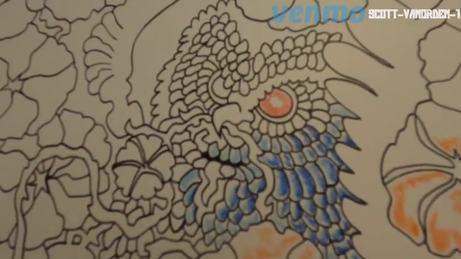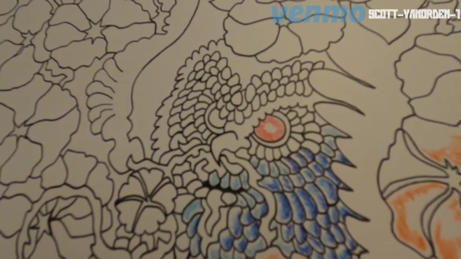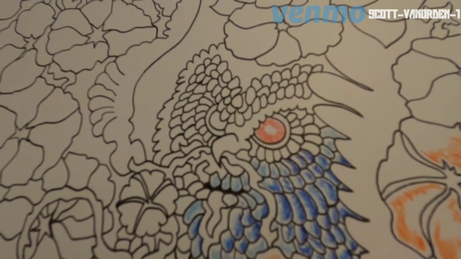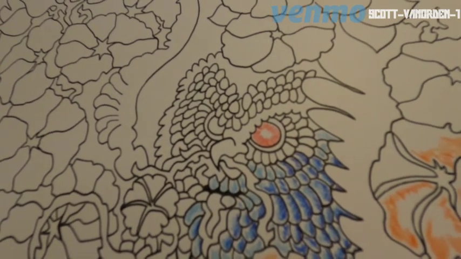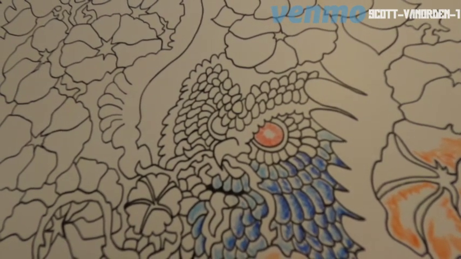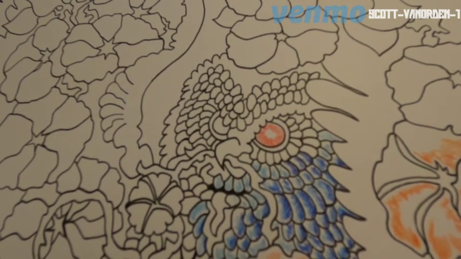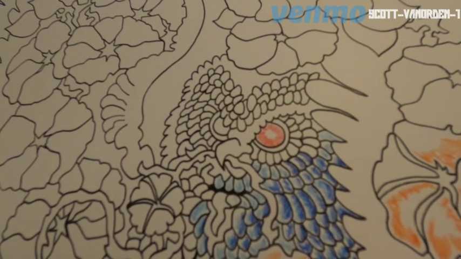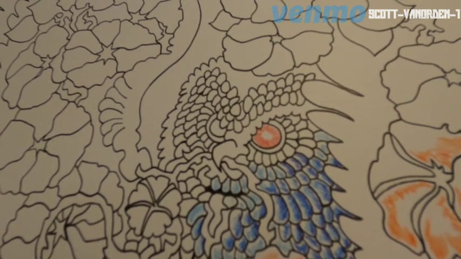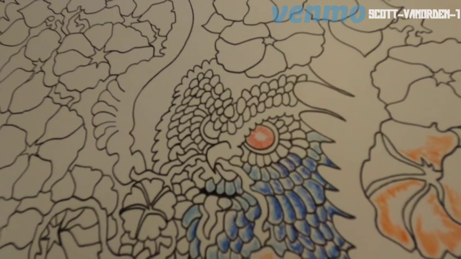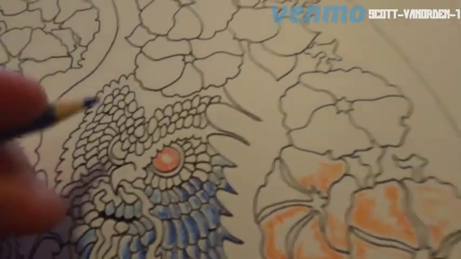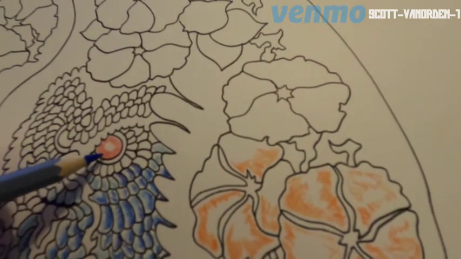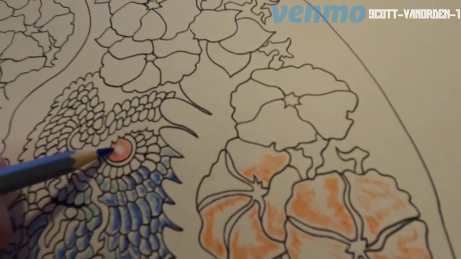The idea here is to get the reflection of the flower in the eye. Trippy, huh? Crazy, I know. But if an owl was flying and had all these flowers around it, you would see some of those flowers in the eye because the eye is very reflective. So keep that in mind too as you color. Let's see what happens if I add just a little bit of blue now.